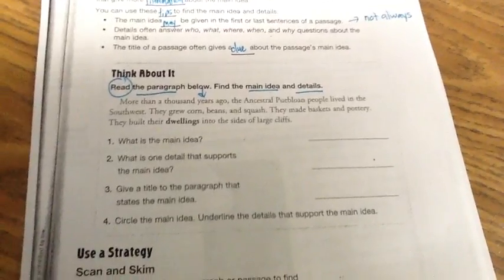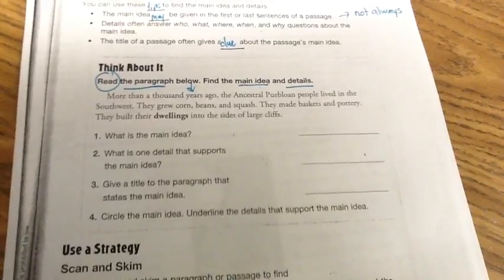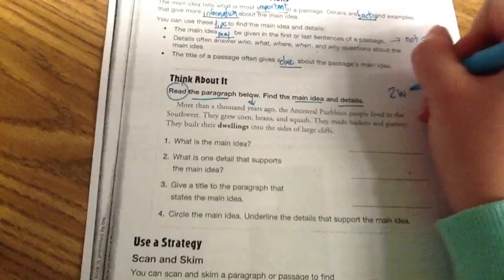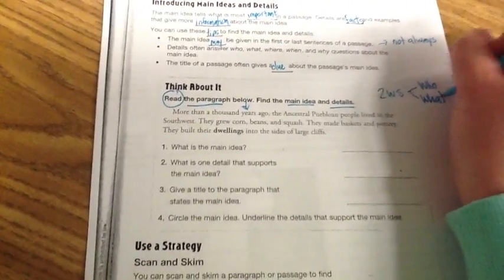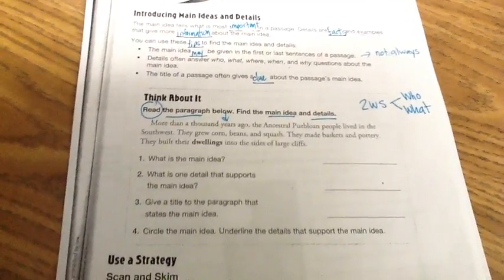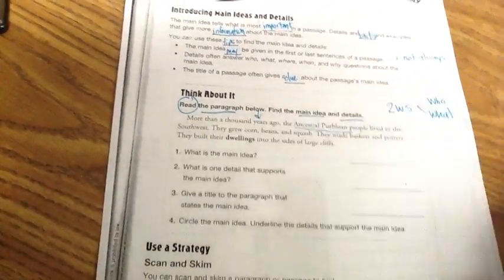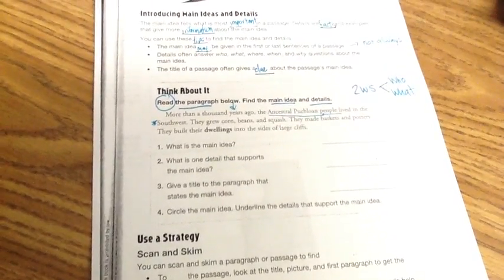Question 1 asks, what is the main idea? So this is asking us what was the most important point. And I think about who this passage was about because I love the 2 W's strategy. And the 2 W's stands for who and what. So who was the passage about and what were they doing? So I think this passage is about the ancestral Puebloan people. And it's telling us that they lived in the Southwest. It's giving us information about this group of people.